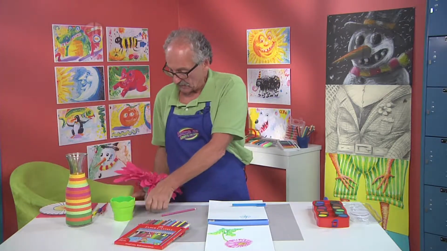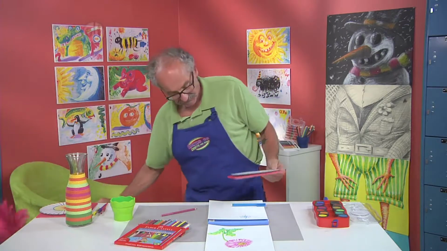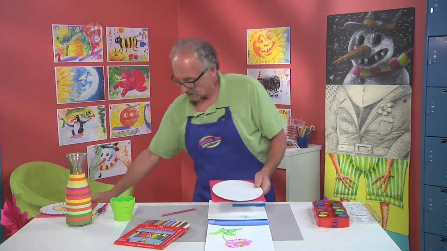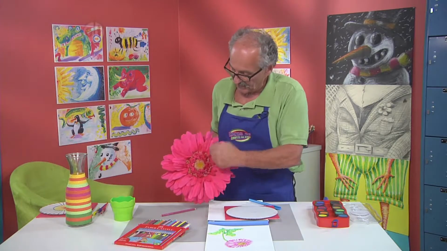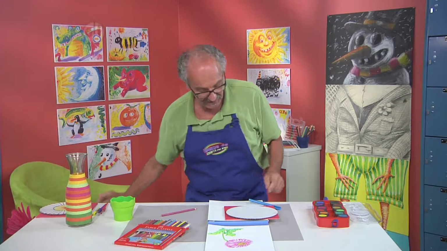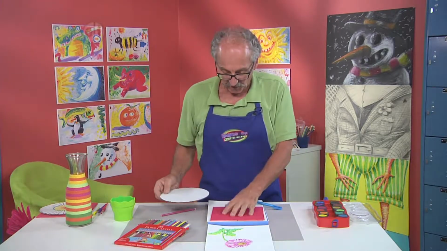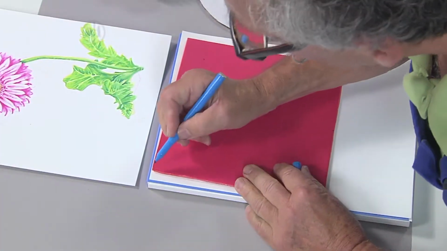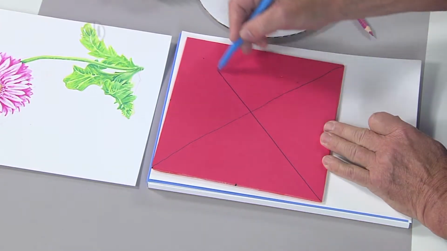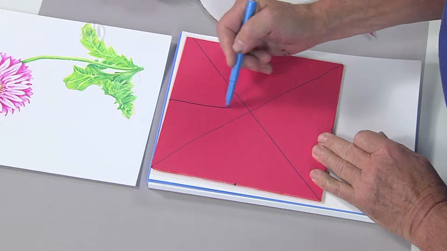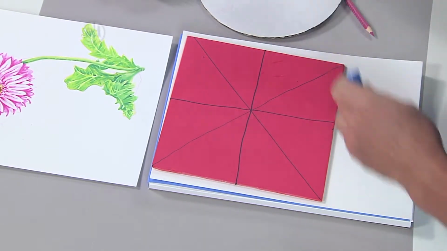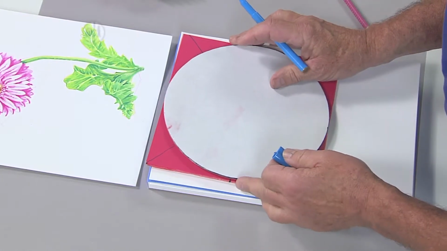So I'm going to represent my flower with this circle, because when you look at the flower, you've got the center, and then you've got a circle that is described by the petals. And so I'm going to take a square, and the way to find the center of a square is to draw the diagonals, and then if you draw the perpendicular bisectors through that, you'll have a point on each side.